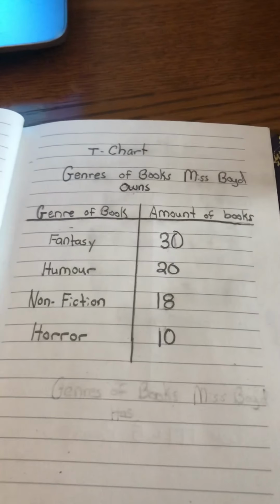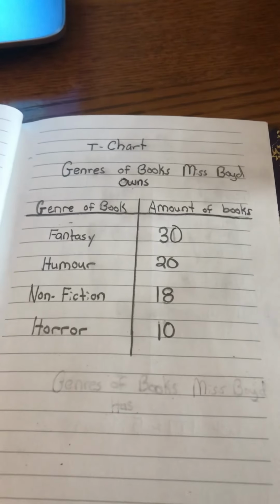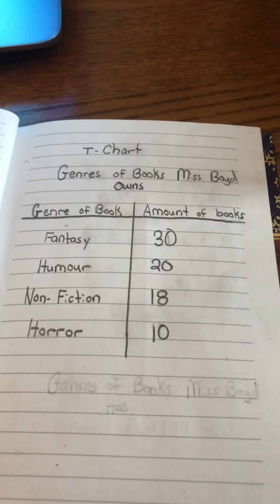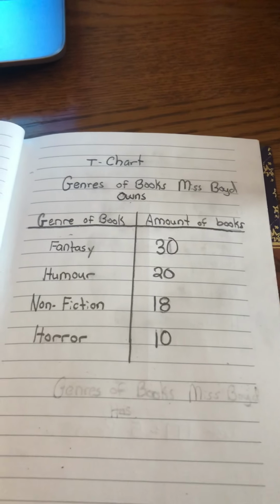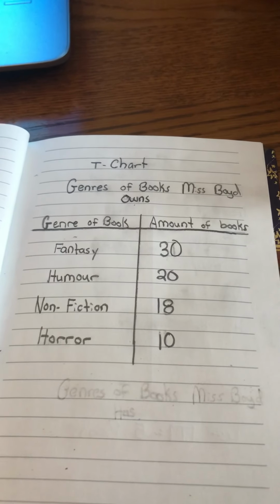Hello grade 3-4. So we are nearing the end of our unit on statistics and graphing, and today I wanted to give you an example of what your final project is going to look like. You're going to pick a topic. It can be anything you want.